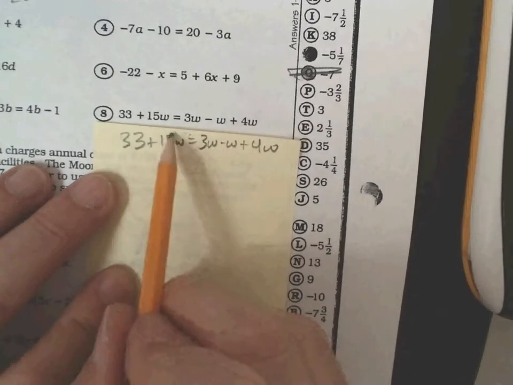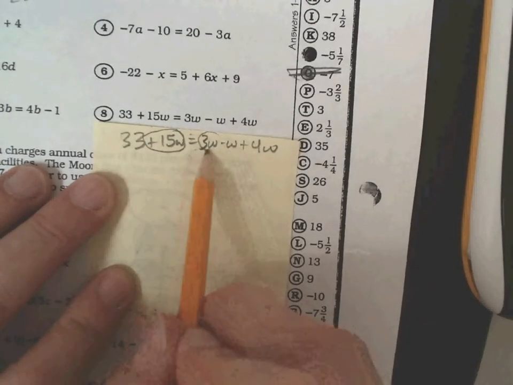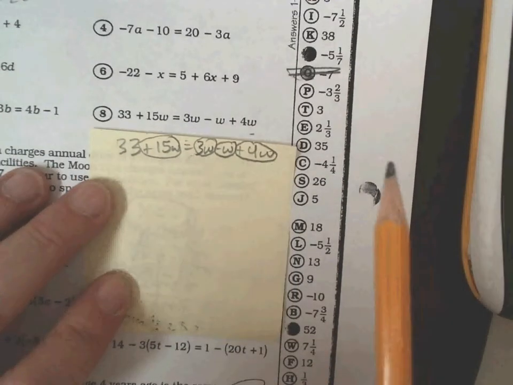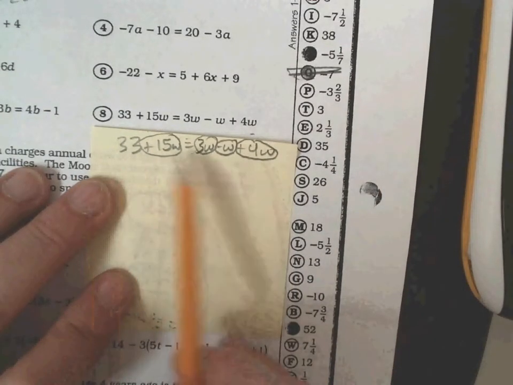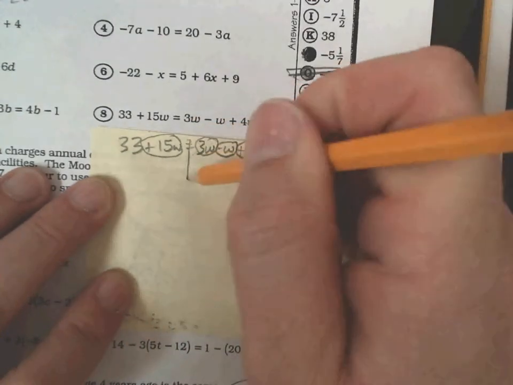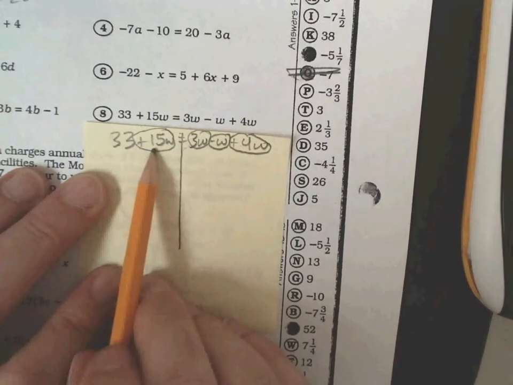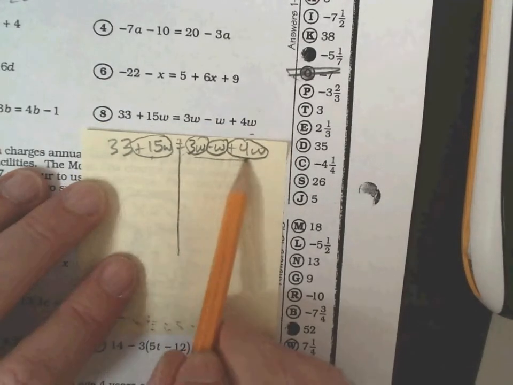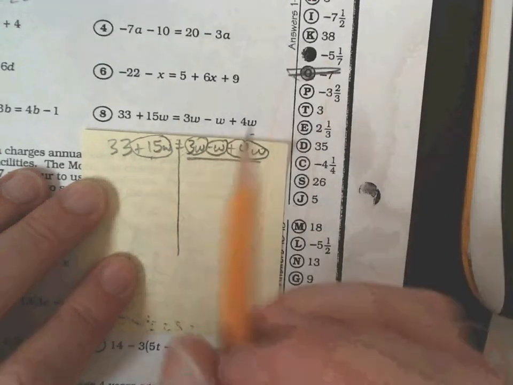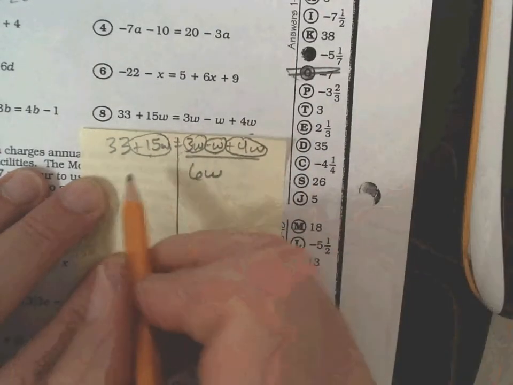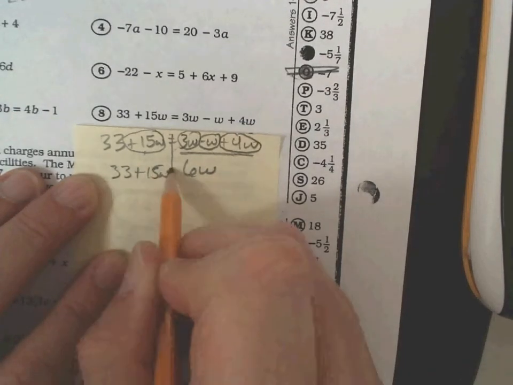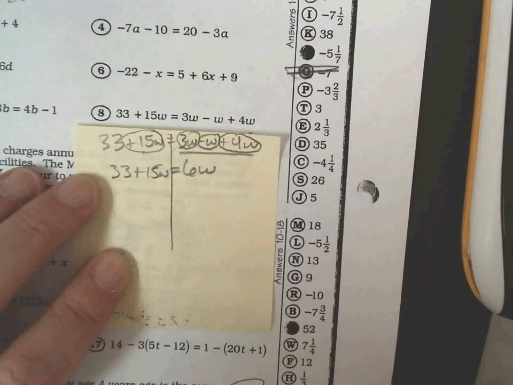Now I'm going to go through and circle all the w's. There's a w, there's a w, there's a negative w, and there's a positive w. So I'm going to make sure I only end up with one w, where I've got 1, 2, 3, 4 right now. Still draw my line. I can't do anything with this 15w yet, but I can add all these together. 3w's minus a w is 2w's, plus 4w's is 6w's. So 33 plus 15w's equals 6w's.